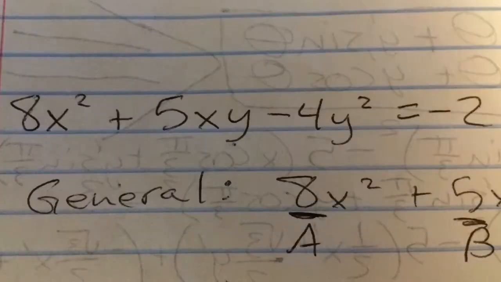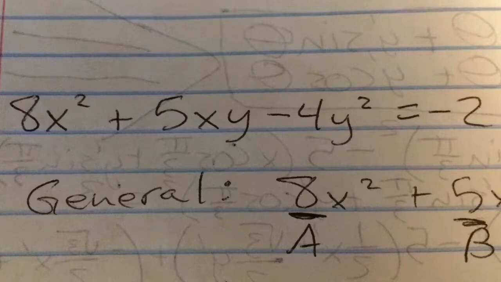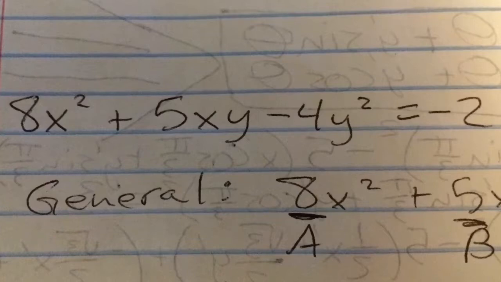Okay, and that brings us to our final problem that uses those two concepts. So here's the equation, 8x squared plus 5xy minus 4y squared equals -2. And we are asked to identify the graph, identify the angle of rotation, and then graph it on our graphing calculator. So let's get started. First, of course, we have to put this in general form in order to figure out what a, b, c, d, e, f, etc. are. So here it is.